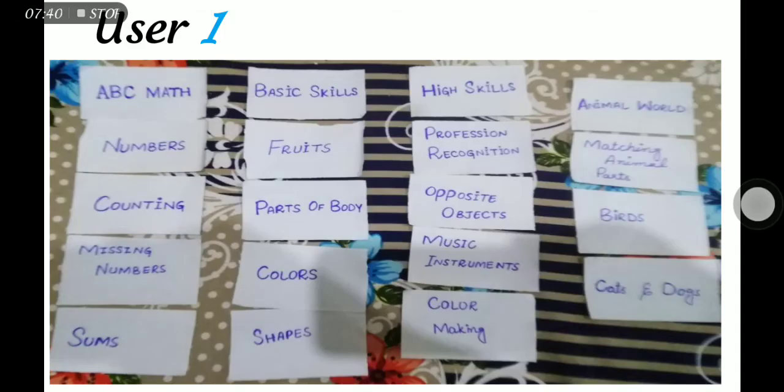Card sorting is based upon the different menus and submenus discussed in the application, and I have sorted them with the parents of the kids who were involved in the user interview session.